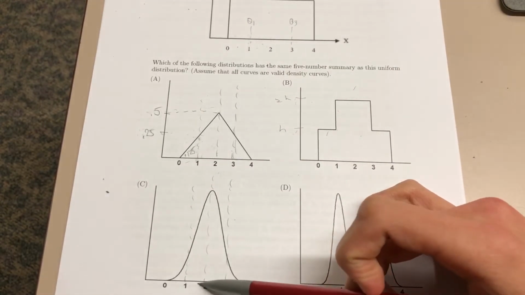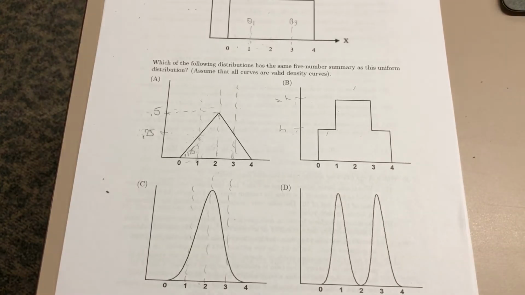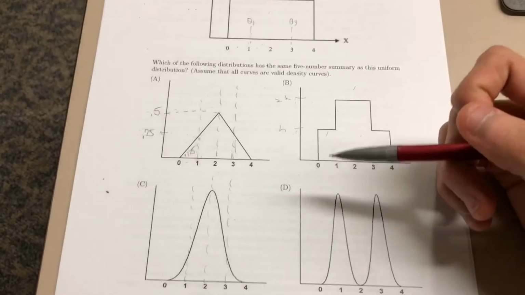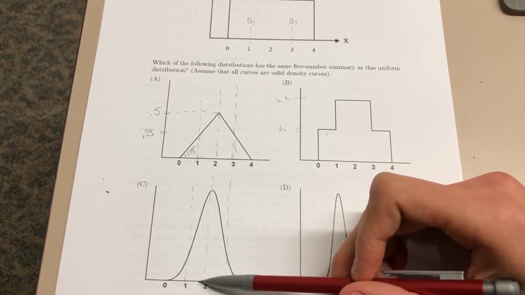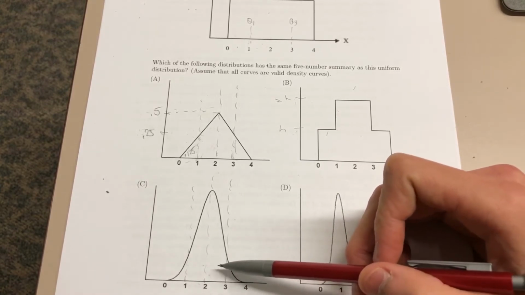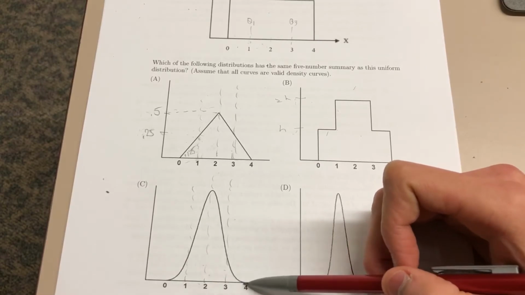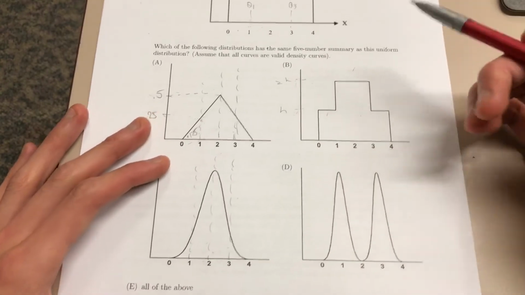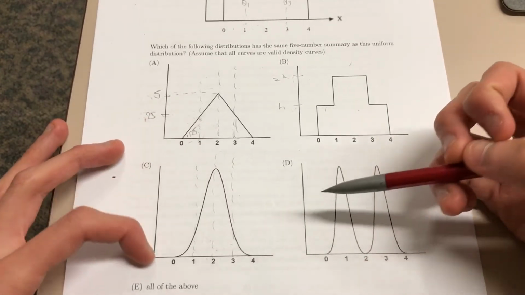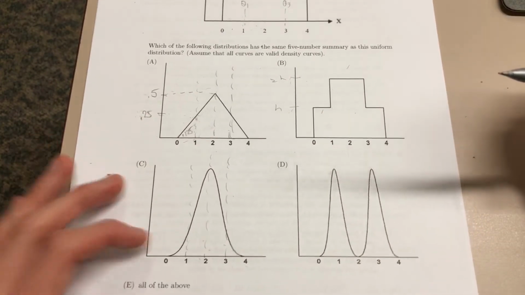So each interval here does not cover 25% of the area. From 1 to 2, that covers way more than 25%. 2 to 3 covers way more than 25%. And 3 to 4 and 0 to 1 cover way less than 25%. So our quartiles are not going to be the exact same. So C is going to be false.